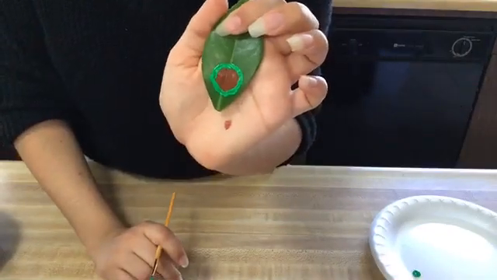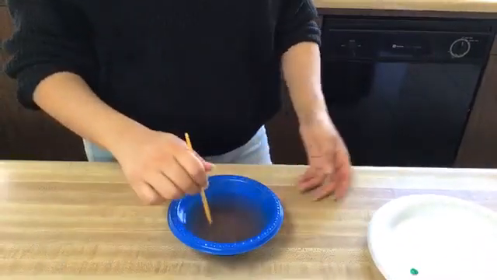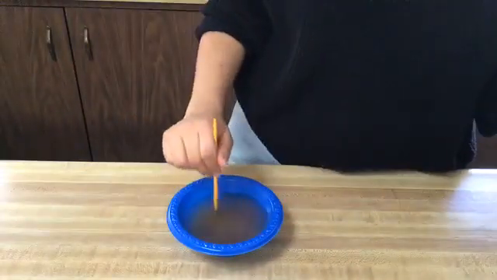So there's my outer ring, my halo. And so now I'm gonna remove the paint.